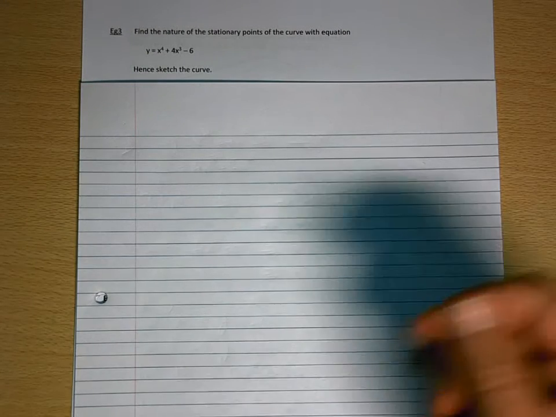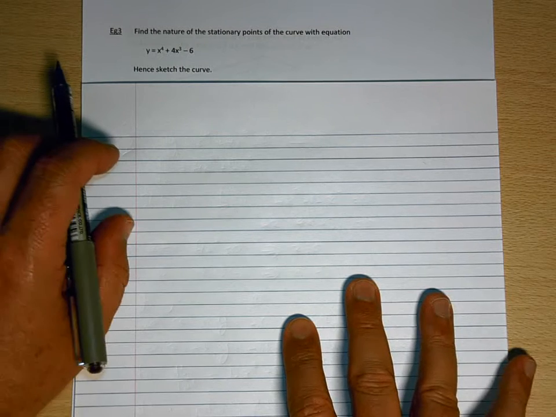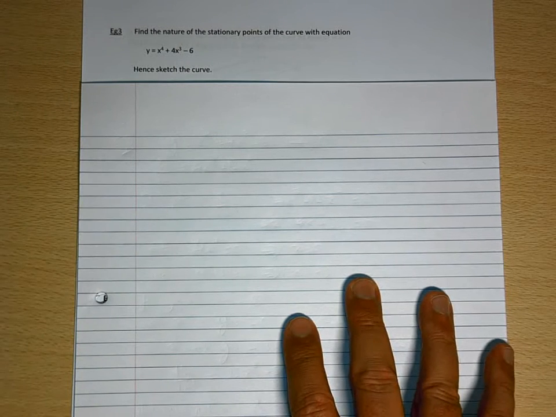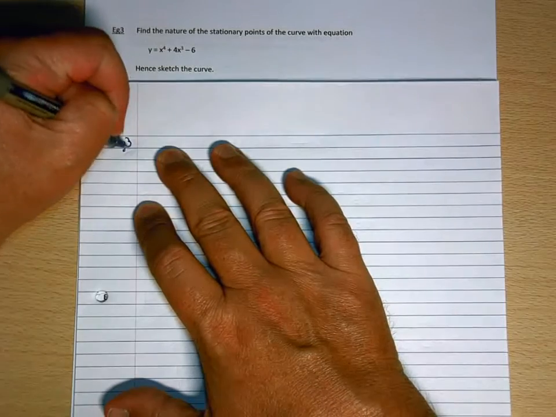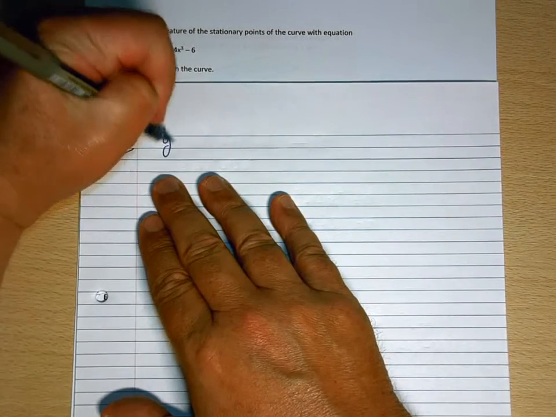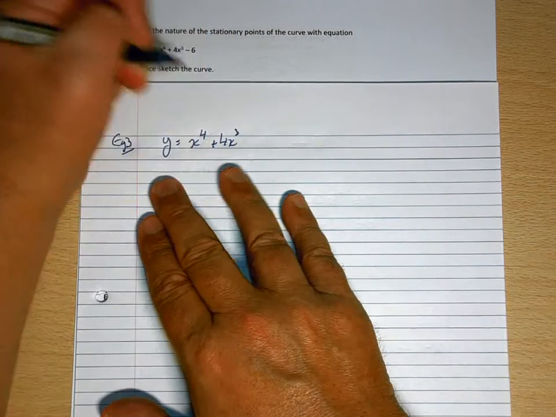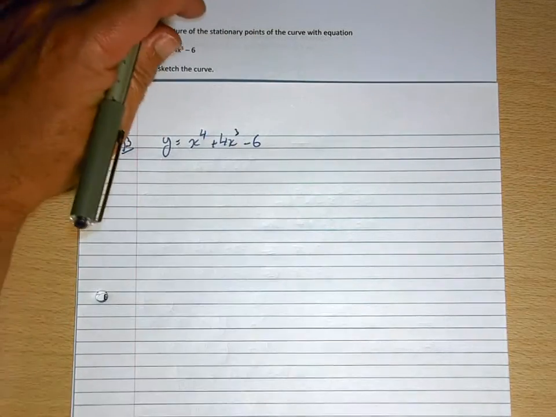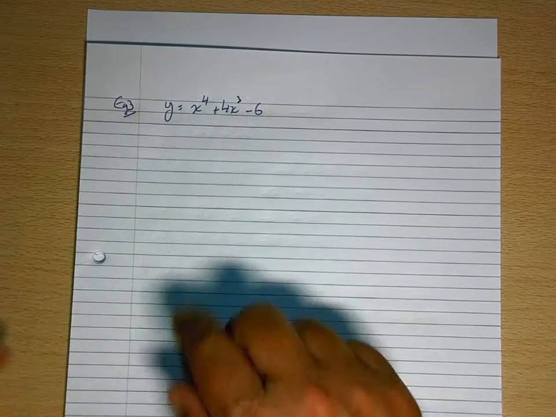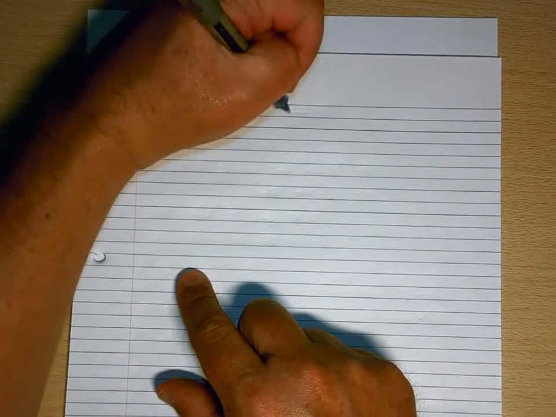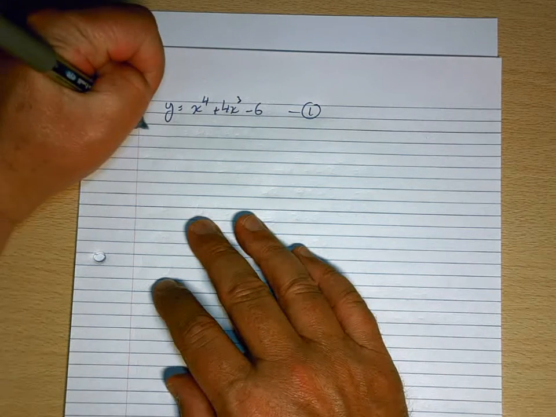Okay, so another question where we are having to sketch this curve after figuring out the nature of the stationary point. Example 3. So we start with y equals x to the 4 plus 4x cubed minus 6. And this is a process you were well practiced at in AS. So first of all, we need the stationary points.